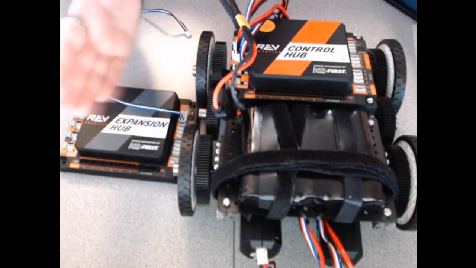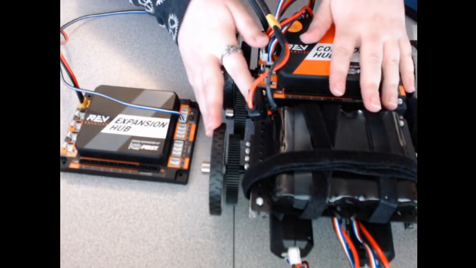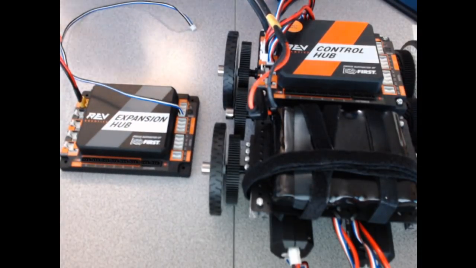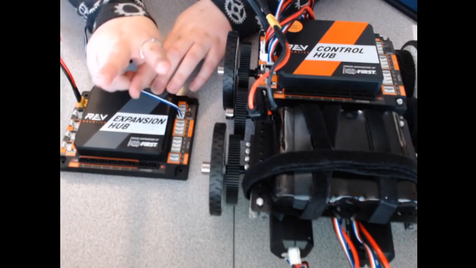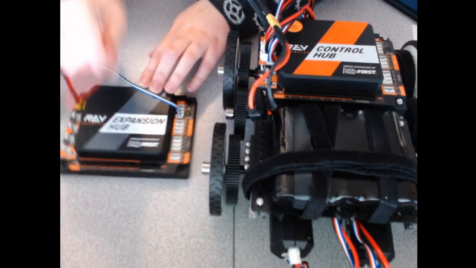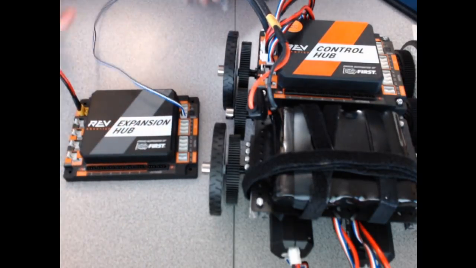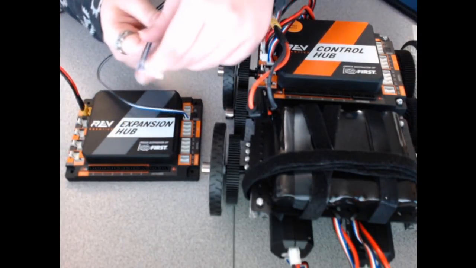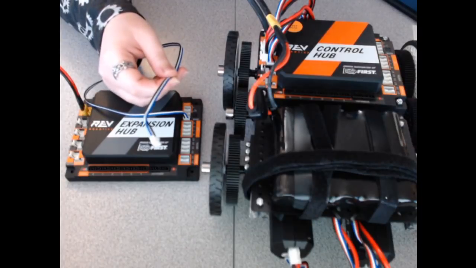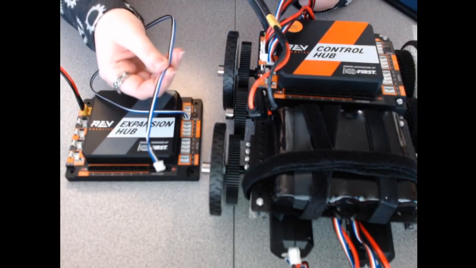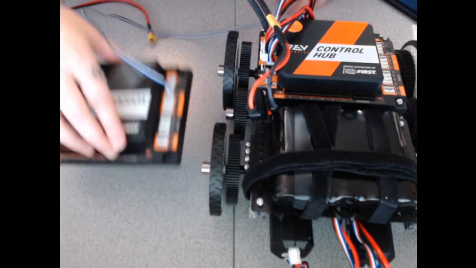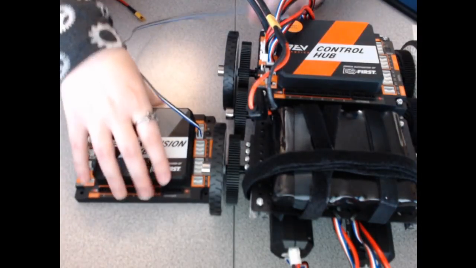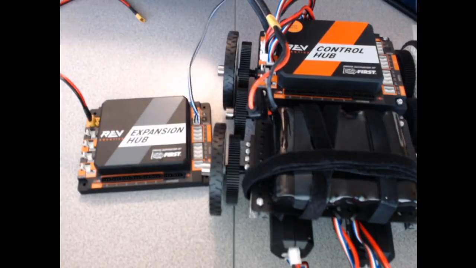So here I've got my control hub connected to the mini-bot, and then we've got the expansion hub here. The big thing to remember with the expansion hub is it needs 2 different wires. It needs a power wire, and it needs the data communication wire. The data communication wire is the JST PH 3-pin cable, and you can see here that it's plugged in right beside the button on the expansion hub, and it goes into the same location over on the control hub.